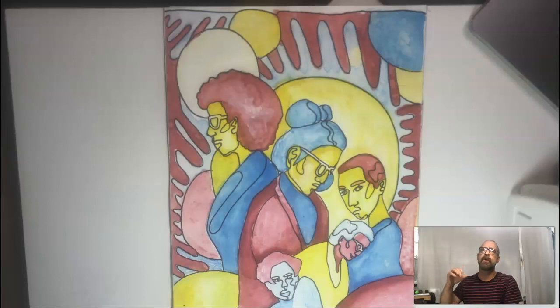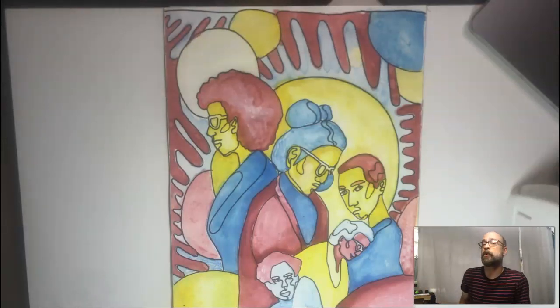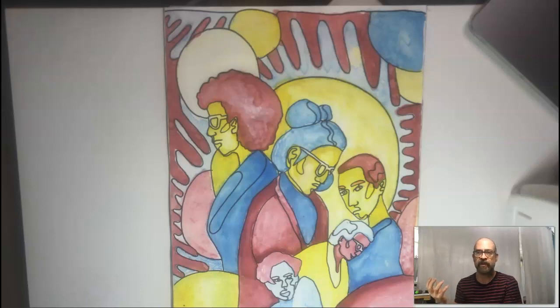So our first project is going to be 3 figures, or in this case 5, and if you're going to use more than 3, do something like 5. Odd numbers of like objects typically work better in compositions. So what you're going to do is find 3 references of figures. I want them to be different sizes, different positions, different emotions. So you're looking to create a sense of variety in the work.